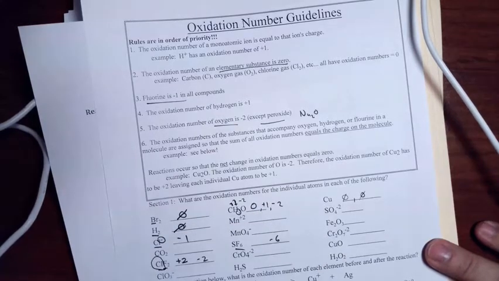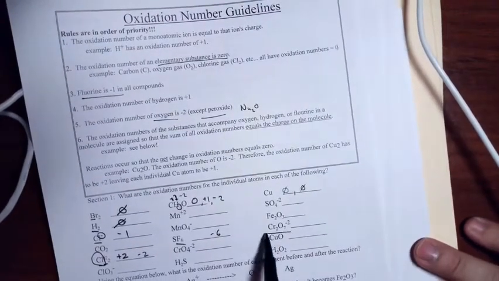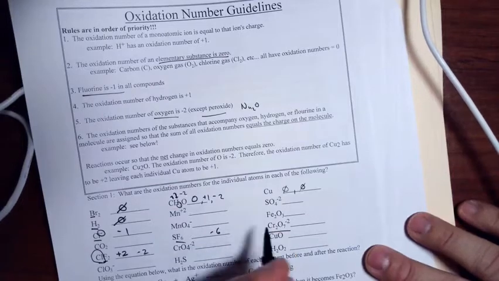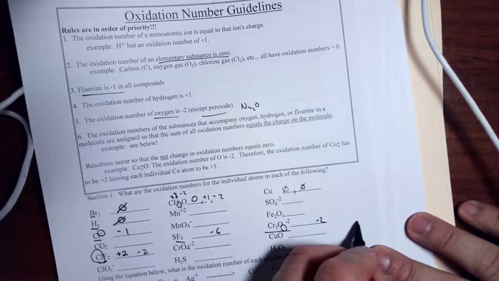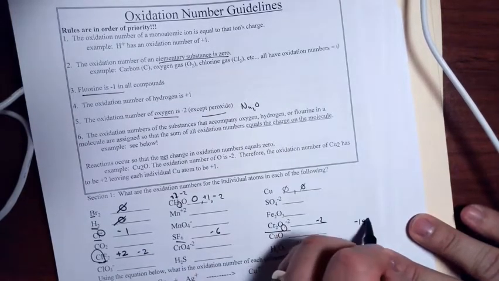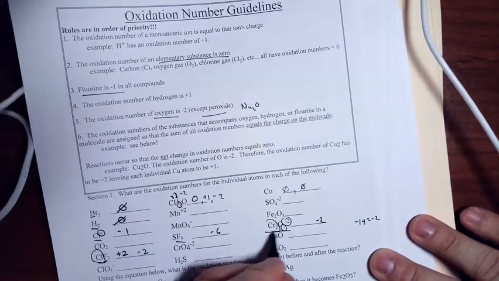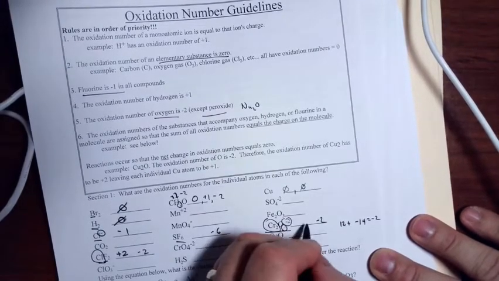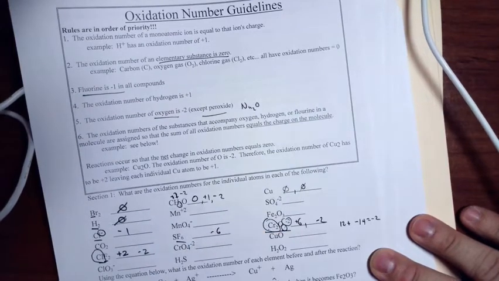Cool. Okay. So let's try one of these uglier ones, like say dichromate ion. The oxygen in the dichromate ion has to be -2, and there are 7 of them, so that's -14. Cool. The overall charge on the molecule is -2. Therefore, the 2 chromiums combined have to be +12. Therefore, each chromium has to be +6.